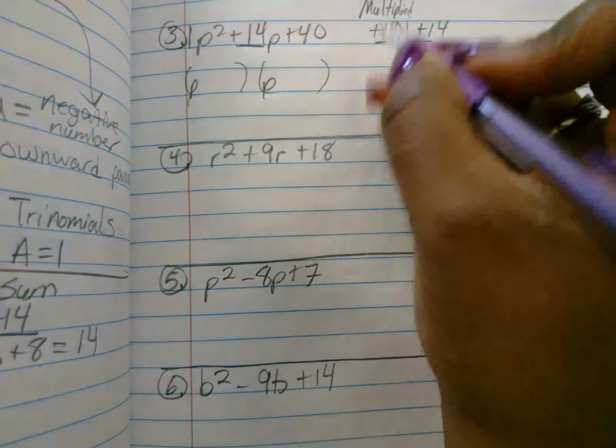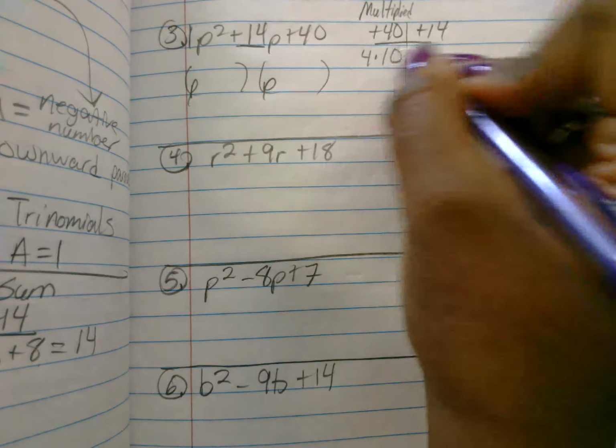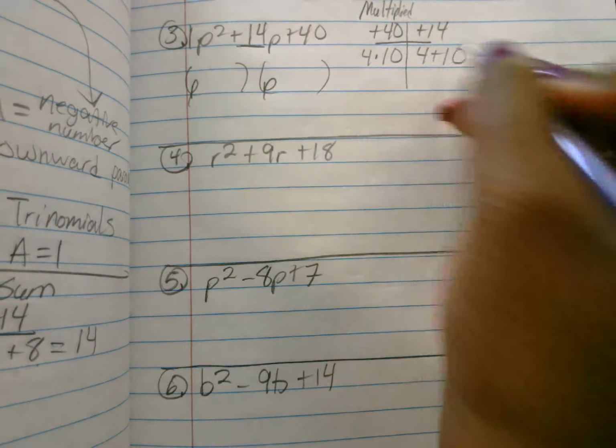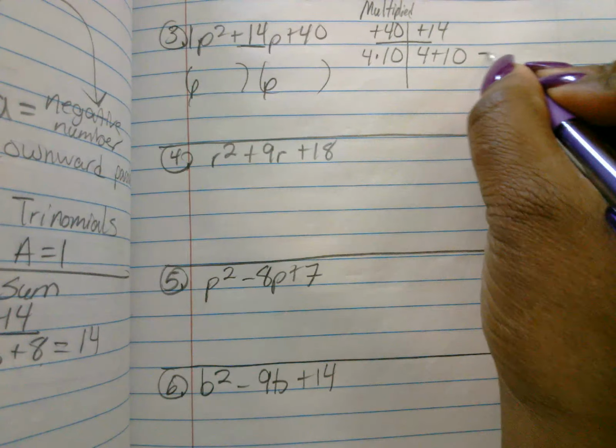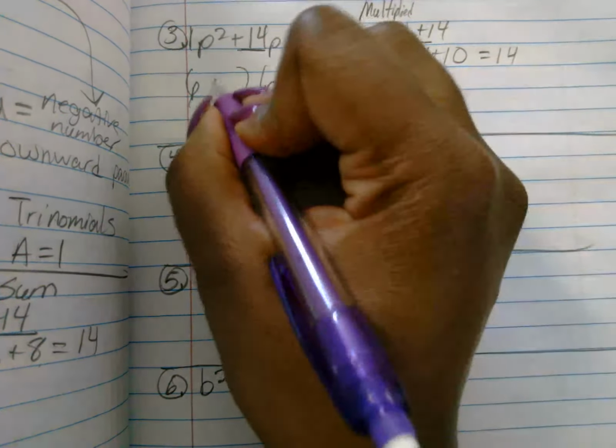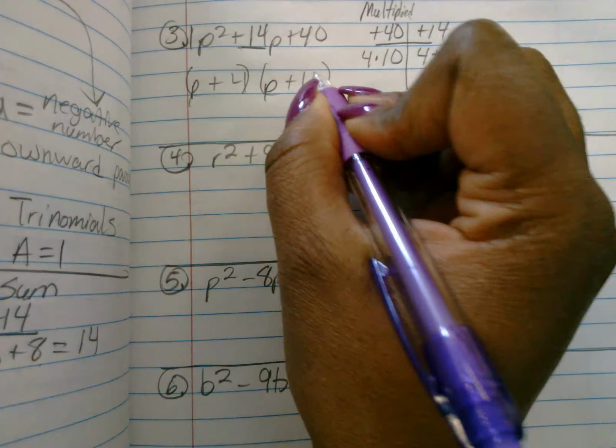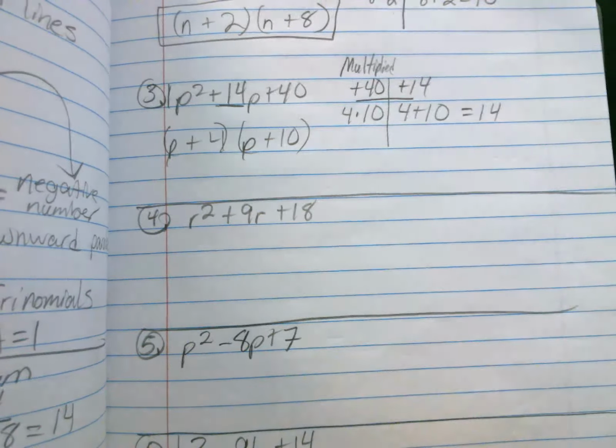4 times 10. Positive 4 times a positive 10. When you add the 2 numbers together, it gives you a positive 14. Doesn't matter which one you write first or second. Okay? Any questions? Raise your hand if you got that right.